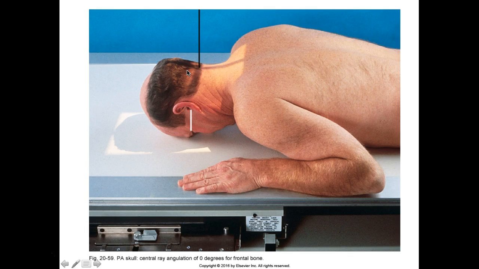So when we talk about positioning for the skull and the facial bones, what we're going to teach you is what you need to know for your national exam. That is going to change when you're in clinic. If you shot this in clinic, I would cringe. I would want you to shift up and collimate in nice and tight just to the skull, not the C-spine. I don't want to see the apices.